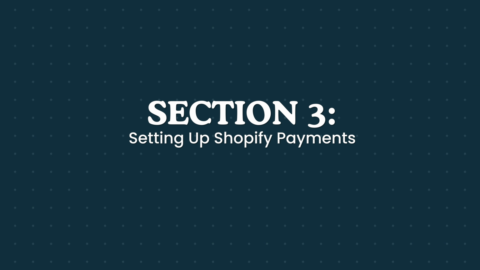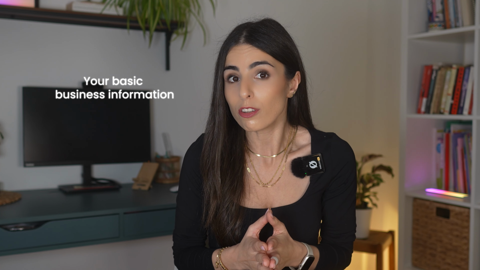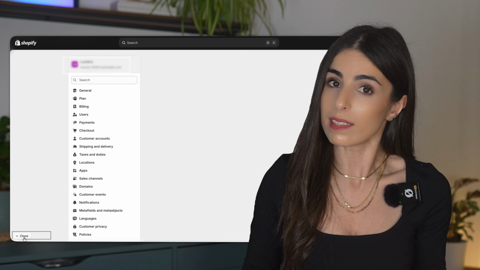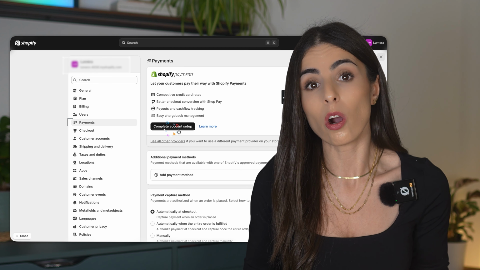If you have Shopify Payments available in your country, setting it up is actually super simple. You will need your basic business information, your registration details, your VAT number, things you already have if your business is already registered. From your Shopify dashboard, you go to Settings, you go to Payments, and you click on Install Shopify Payments. And a few clicks and your Shopify Payments gateway would be installed. As simple as that.